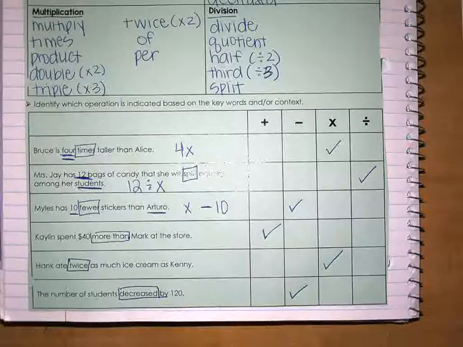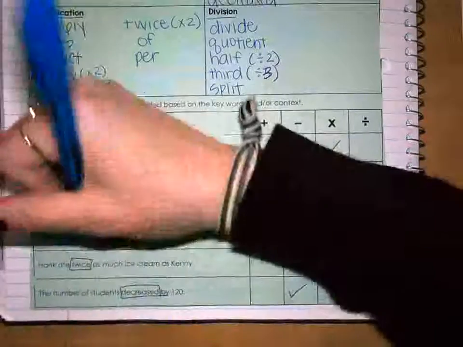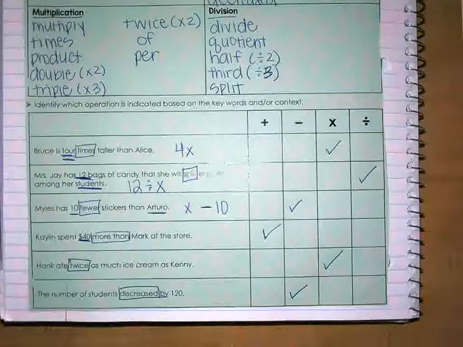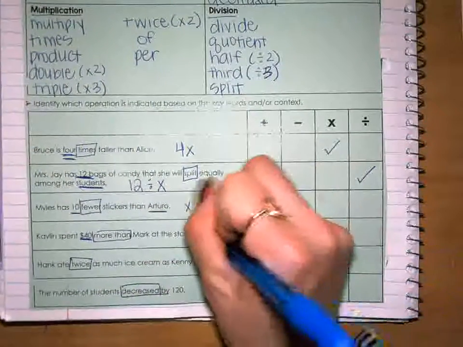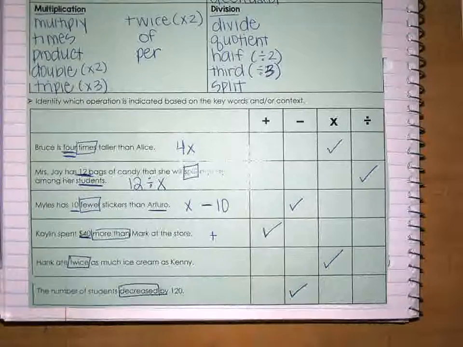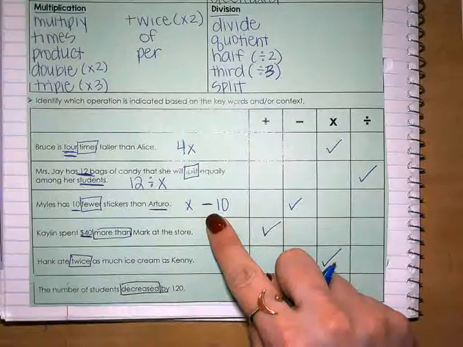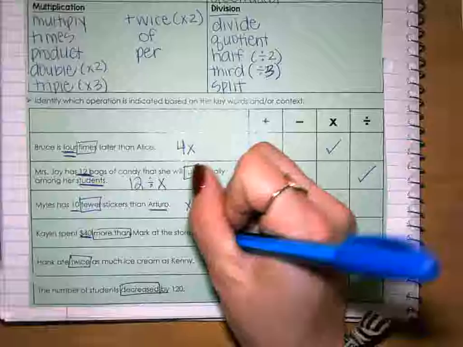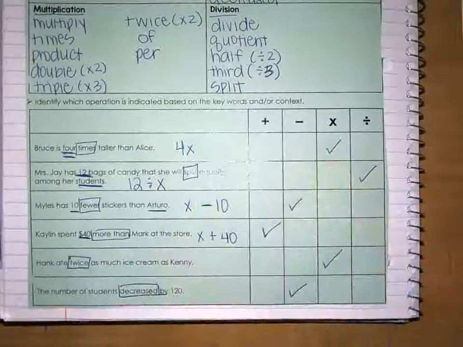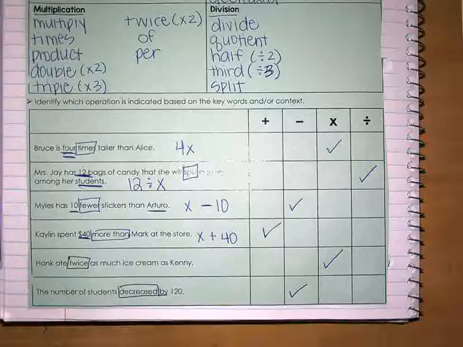Okay, what about the next one? Caitlin spent $40 more than Mark at the store. 40 plus a variable. How could I write that one? I got 40 and a variable. 40 plus x or x plus 40? Do you think with addition it matters? No. But subtraction, does it matter? Yeah. So subtraction matters, addition does not. You could write x plus 40 or 40 plus x and I will count it correct. Is that understood?